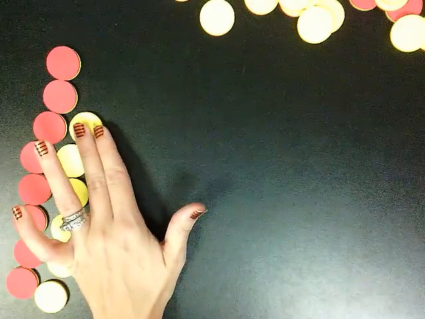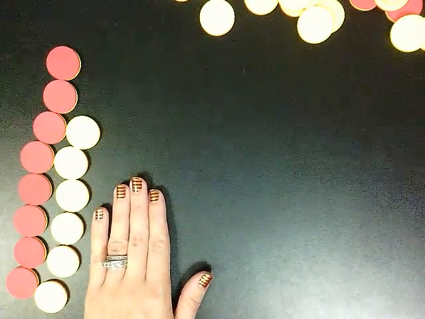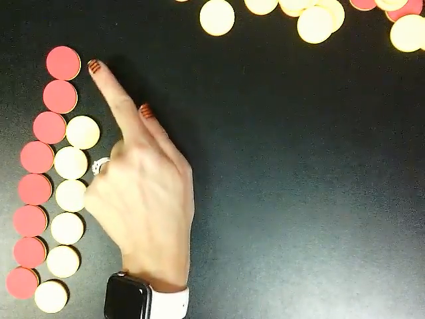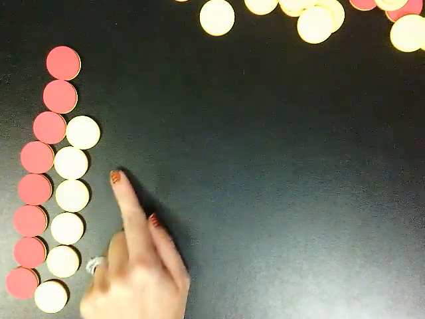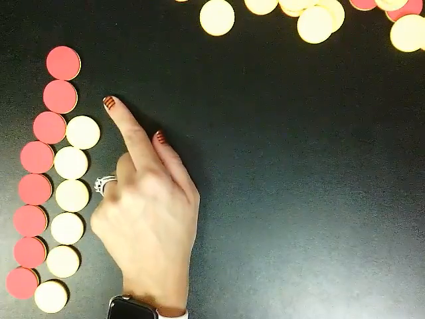When I do that, I can see that my yellow set is shorter than my red set. So we would say my yellow set is less than my red set. Now I'm going to see how many are missing partners. I can see 1, 2. That's how I know that my yellow set has 2 less, or 2 fewer, counters than my red set.